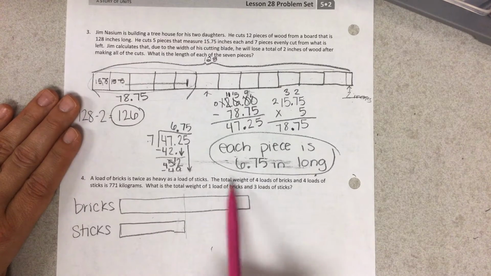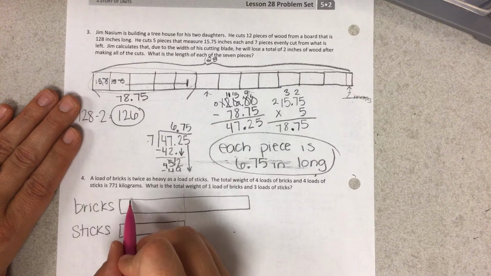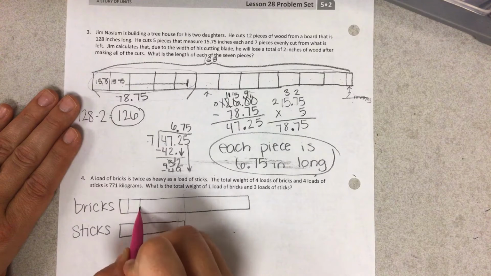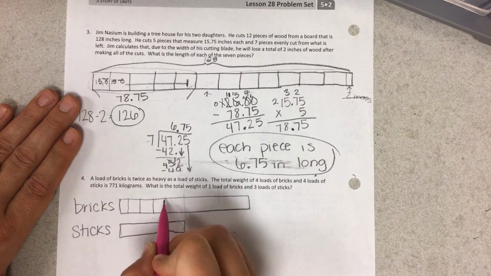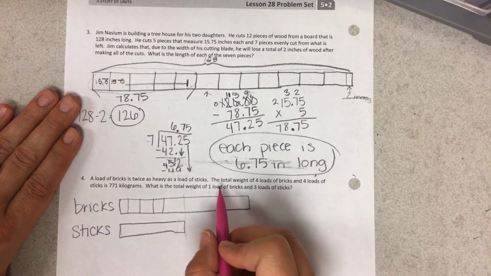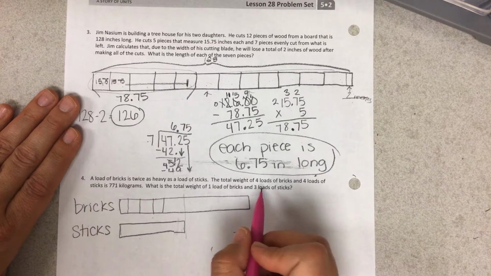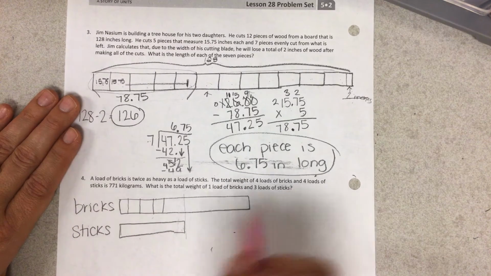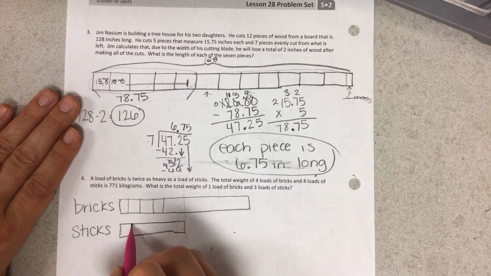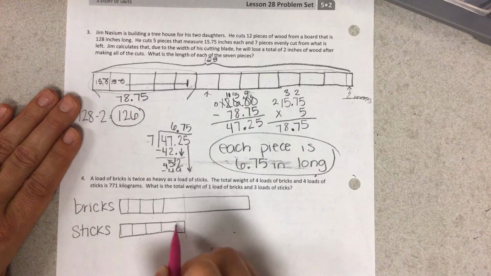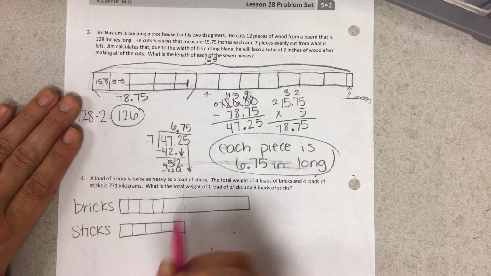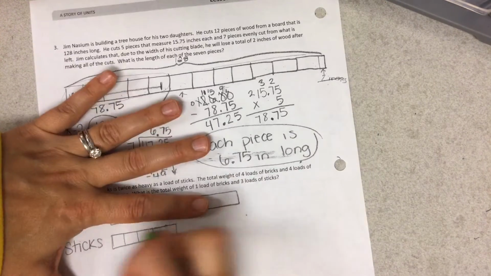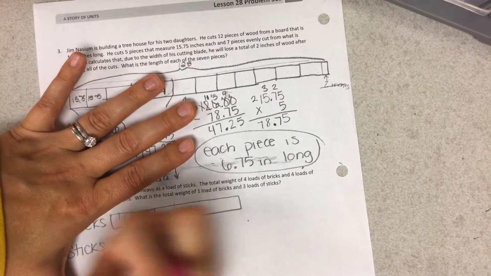But it says the total weight of 4 loads of bricks, so 1, 2, 3, 4. The total weight of 4 loads of bricks and 4 loads of sticks. 1, 2, 3, 4. Oops, I did too many. Sorry guys, I'm going to erase this drawing.